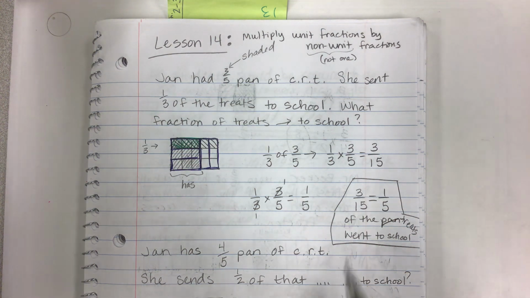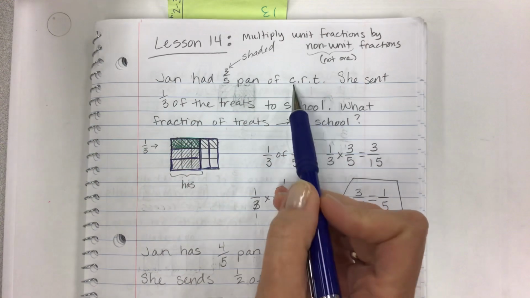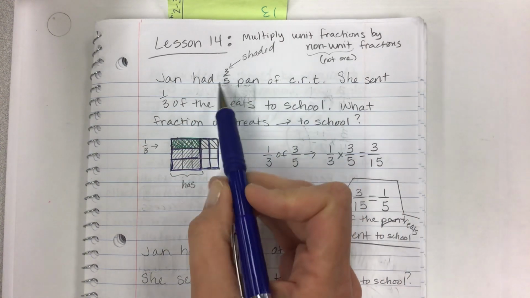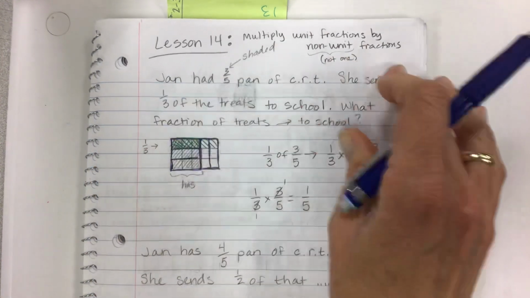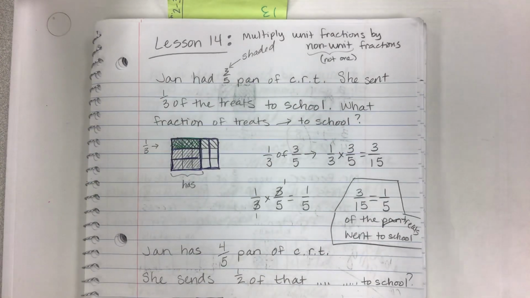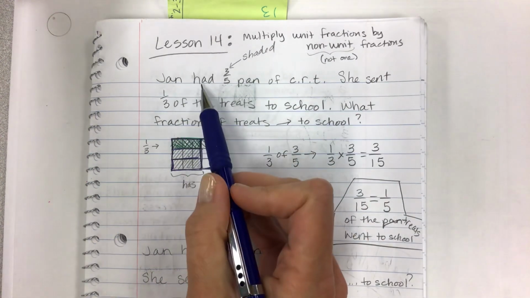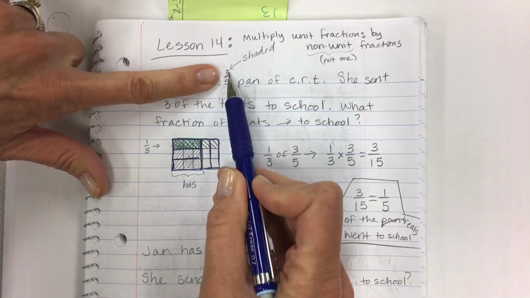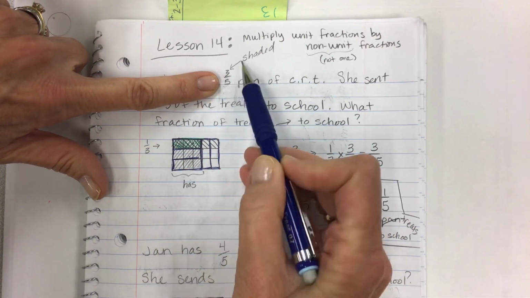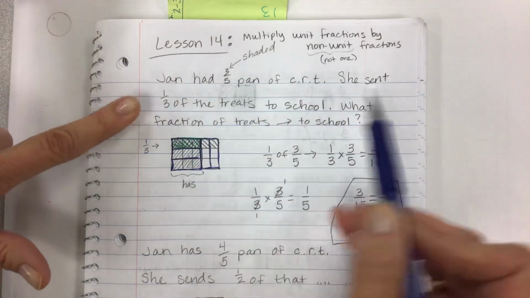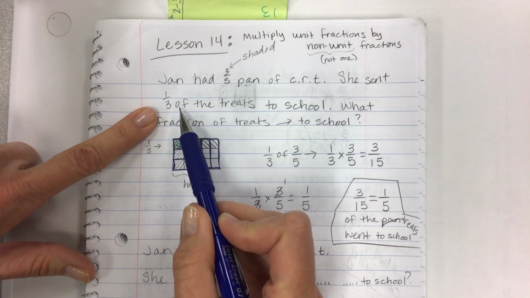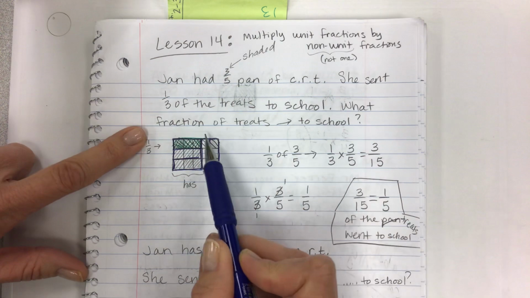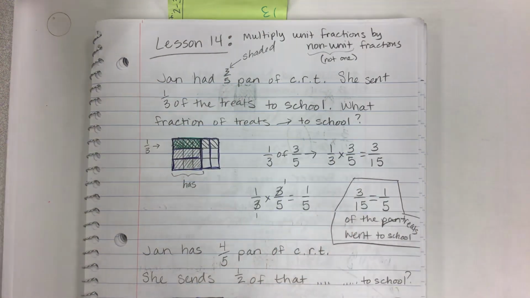It just gives you an opportunity to practice. Usually about food, lasagna or crispy rice treats, which is CRT, so I get tired of writing it. So anyway, a couple different problems, I'm just going to whiz through them really quickly. Jan had 3/5 pan of crispy rice treats. That means that 3 out of 5 pieces are shaded. She sent one third of the treats to school. What fraction of the treats did she send to school?